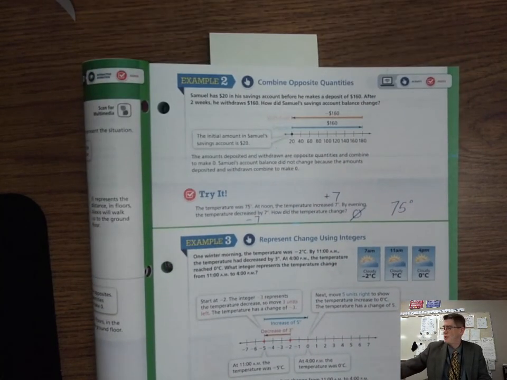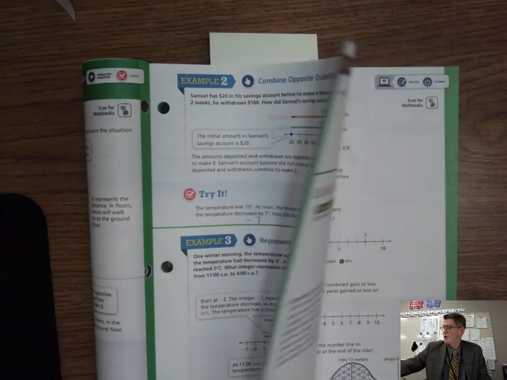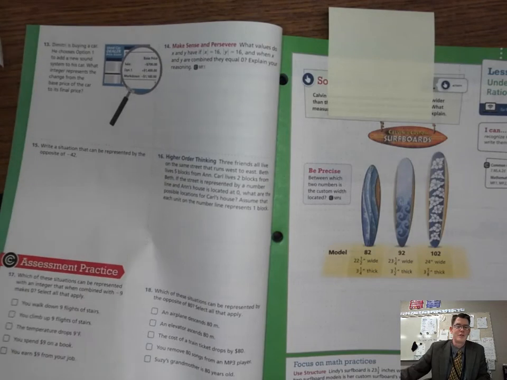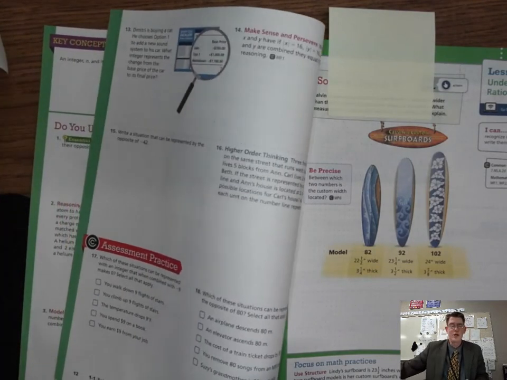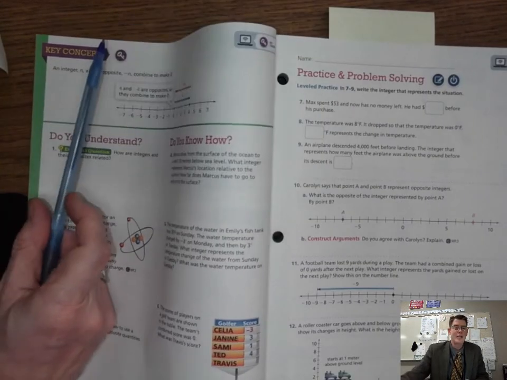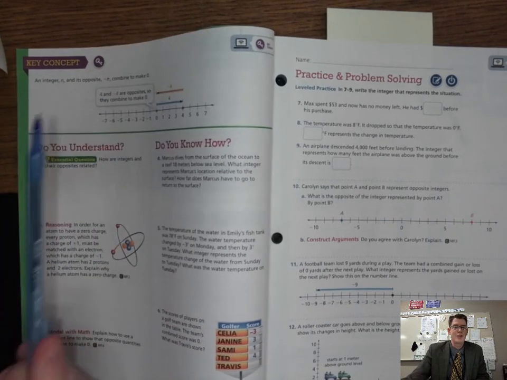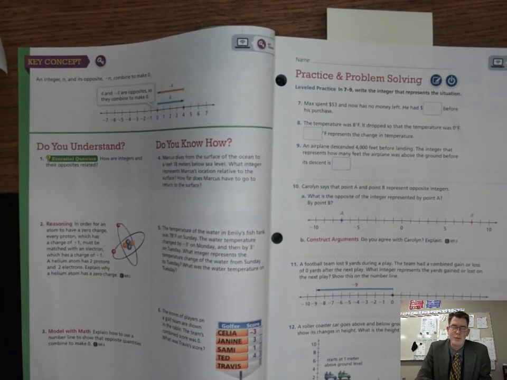You can do some of these other problems on these pages starting at 10. 10 and 11, and on 12, there's some especially hard ones. Can you do those problems understanding the key concept in this section, relating integers and their opposites?